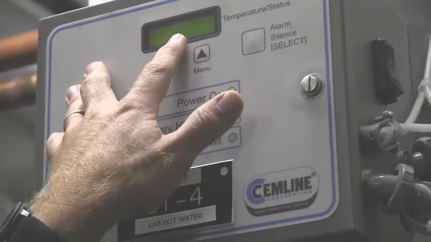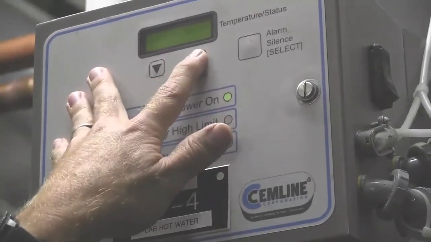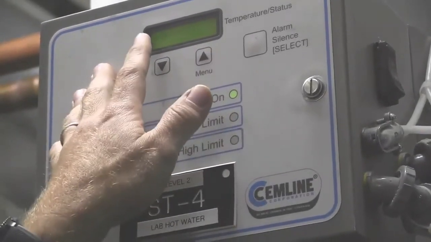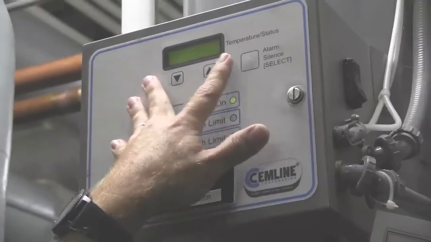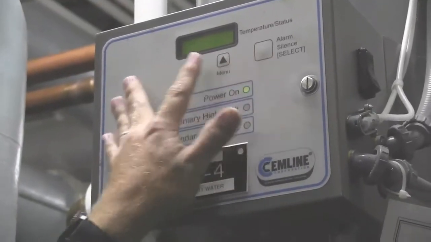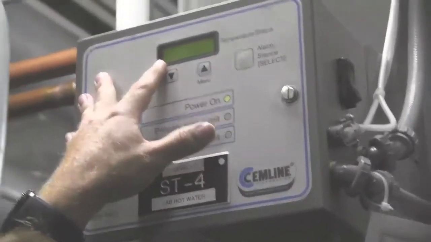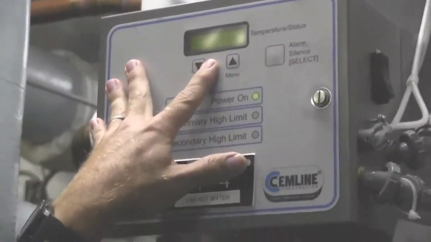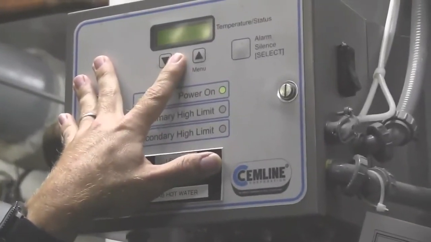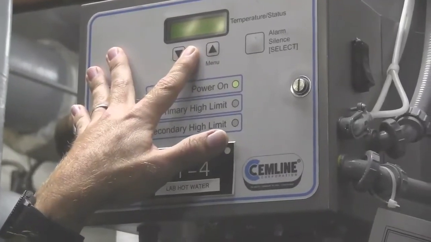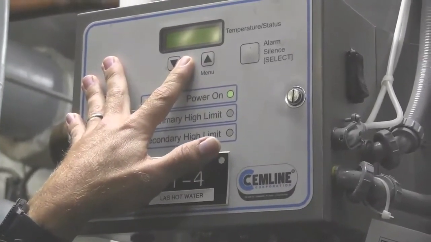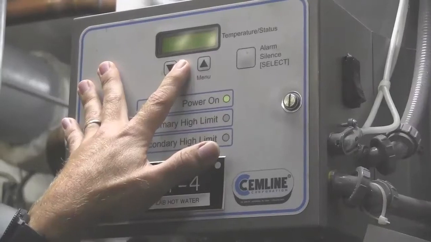Now if you set your set point higher or lower, you need to also change your high limits at the same time by going about it the same exact way. In the select button, we currently have it as 10 degrees higher than what your set point is. Typically we would do 10 to 15. So if we're going into an alarm status, you're okay to raise it up another 5 on this and it wouldn't be an issue.